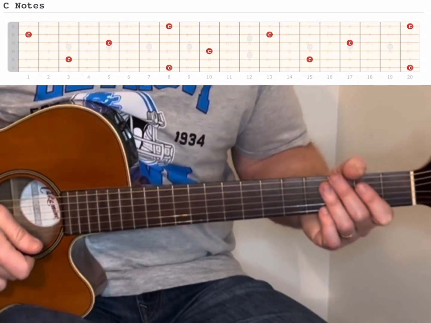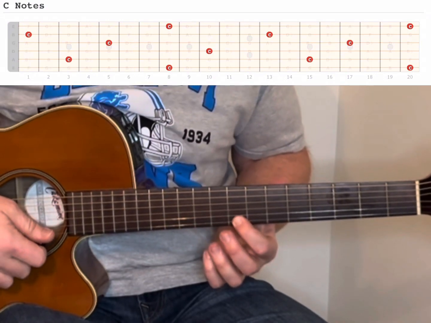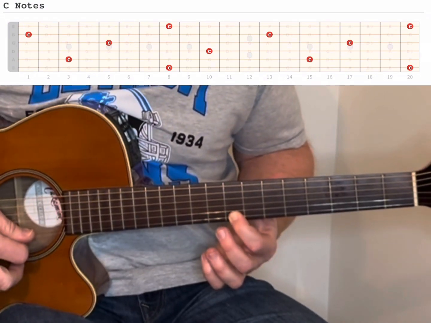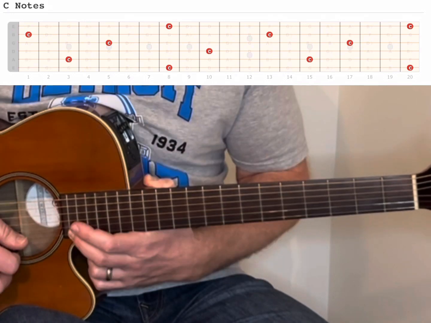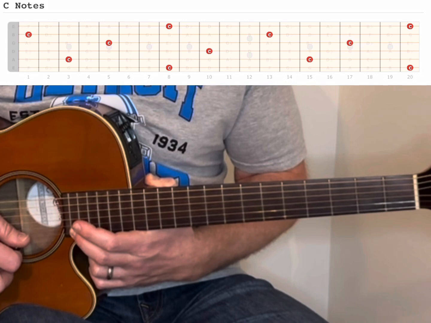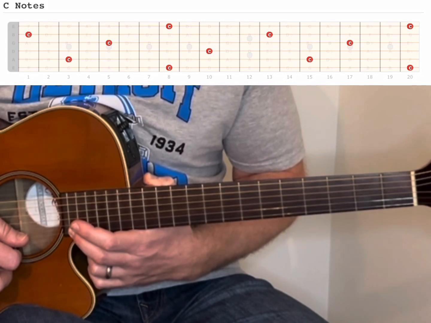Now, this particular guitar has 20 frets, so I'm playing within that fret range, but you might have more frets on your guitar. So let's break down the C note, okay? Now, if we go to the first string, 8th fret, you'll find a C note there. And if you slide it up to the first string, 20th fret, there's a C note there.